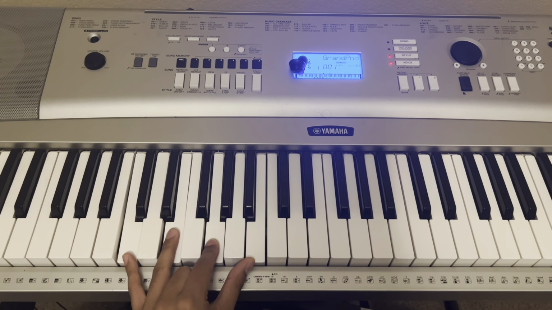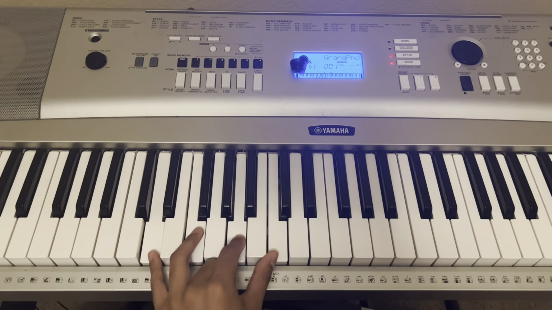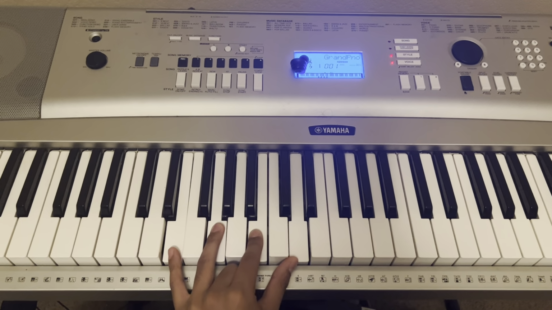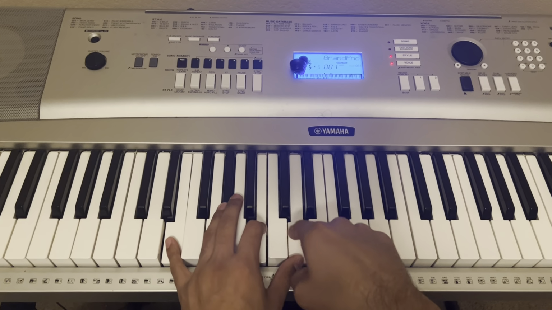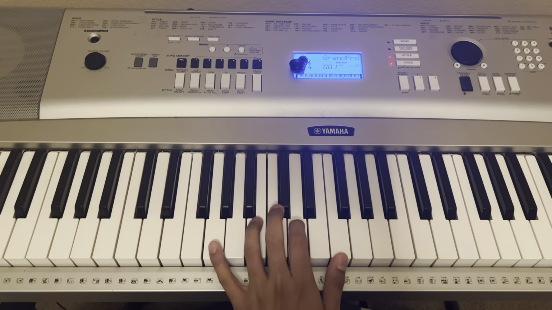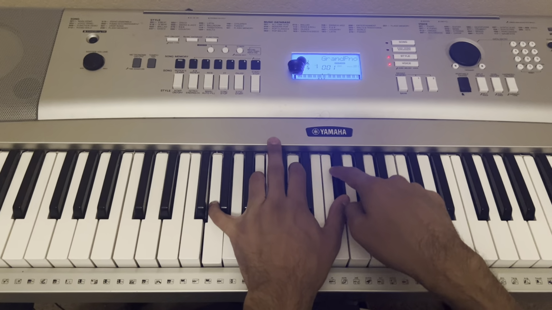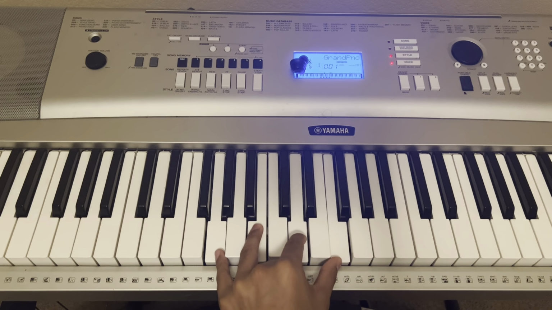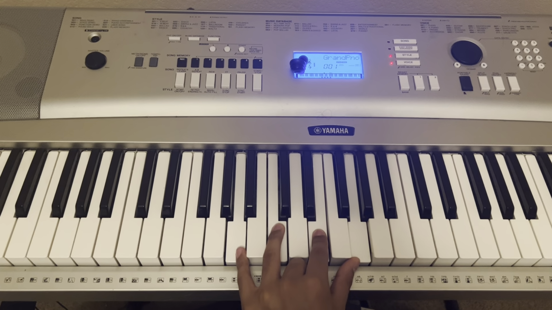1 is always major and can have that major 7th. 2 is always minor and can have that minor 7th. 3 is always minor and can have a minor 7th, or it can be major and have that major 7th, dominant 7th, but only that dominant 7th. 4 is major and can have that major 7th. However, 5 is always going to be a dominant 7th. This is a major 7th, but that's not in the scale. So in the C scale, this is a G7, G dominant 7th. A is minor, which is a 6. 6 is minor and has that minor 7th.